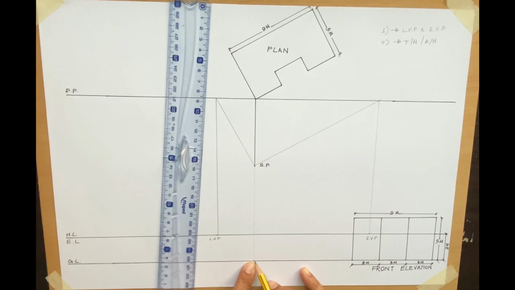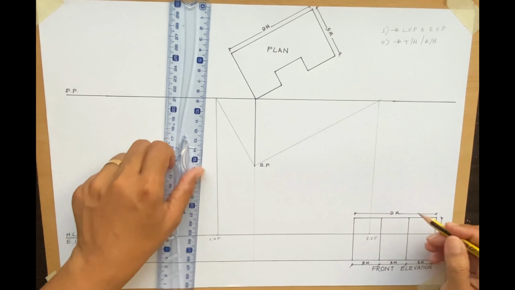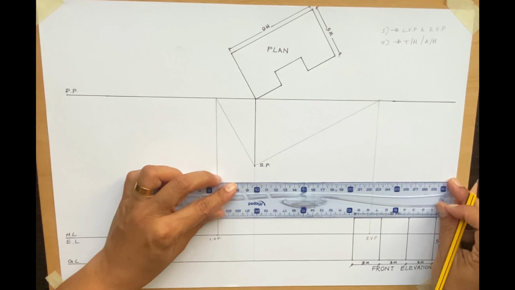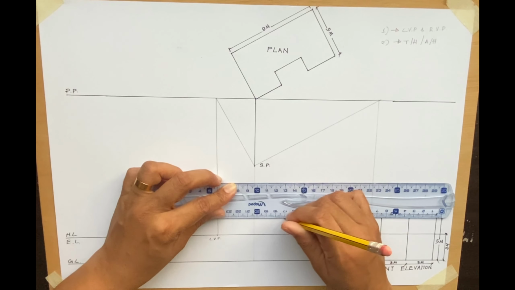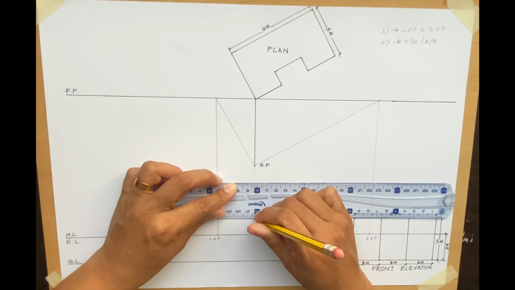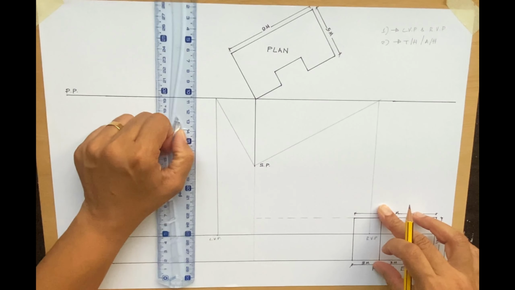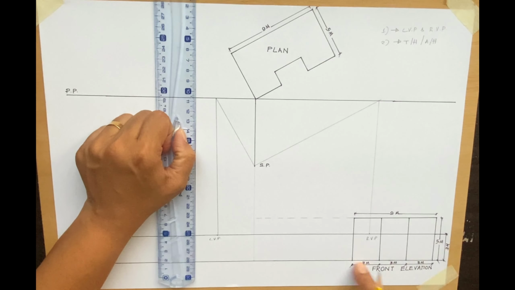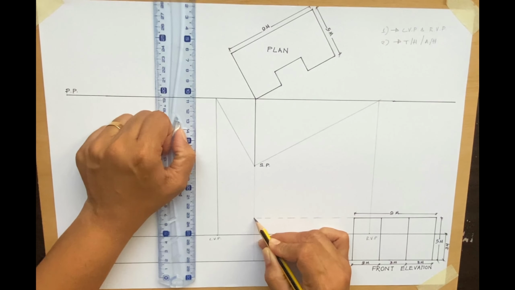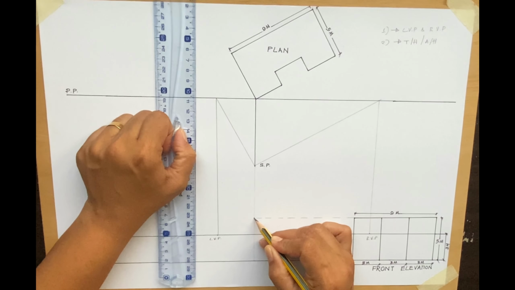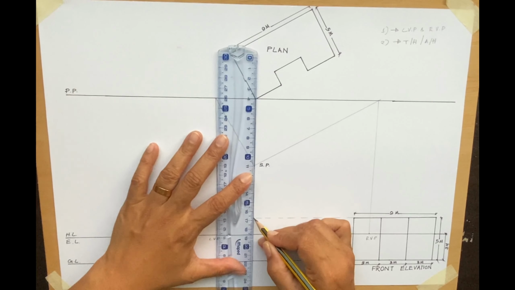It should start from the ground line, and I'll bring the actual height from my front elevation. As you can see, for this simple block, the height is the same for all the parts. So this is my actual height. Let me highlight it.